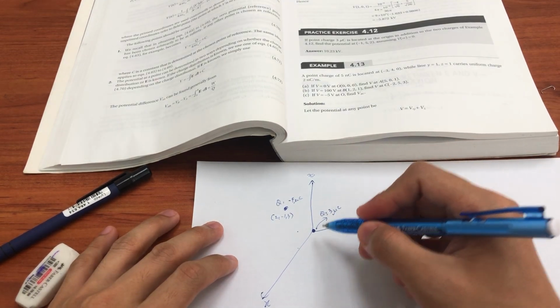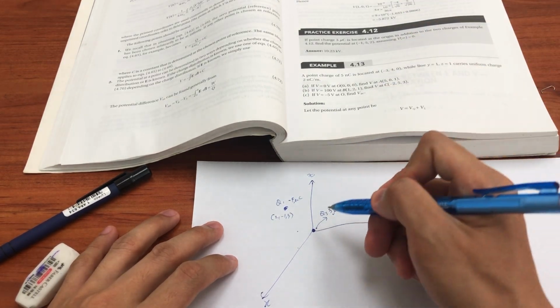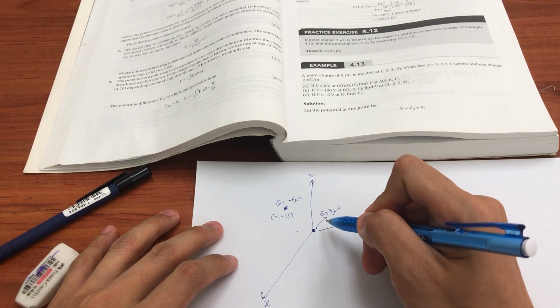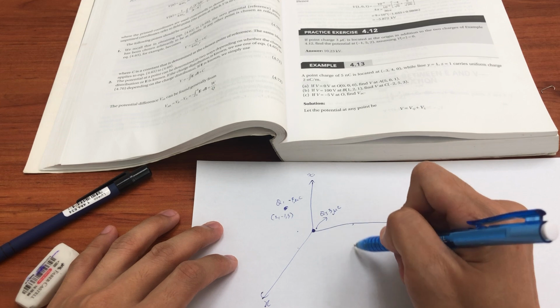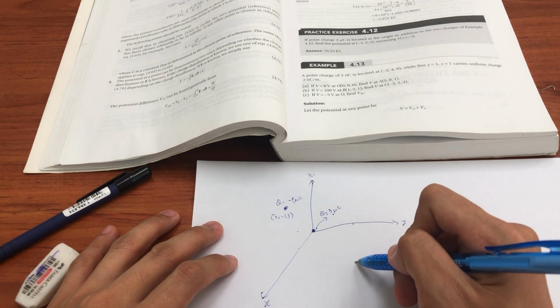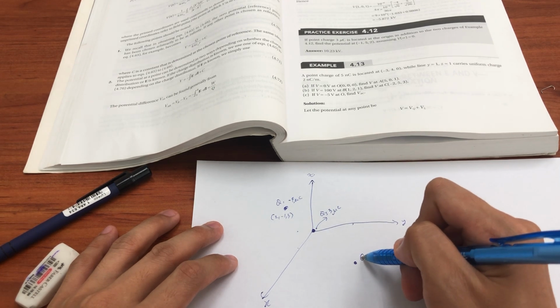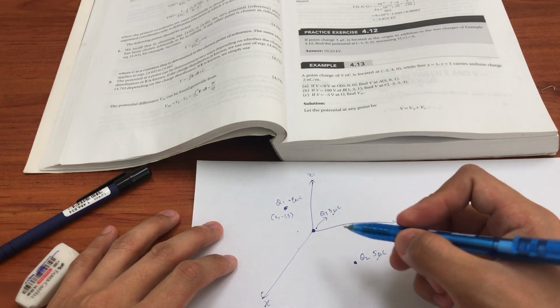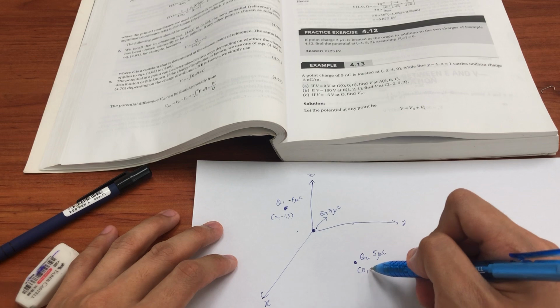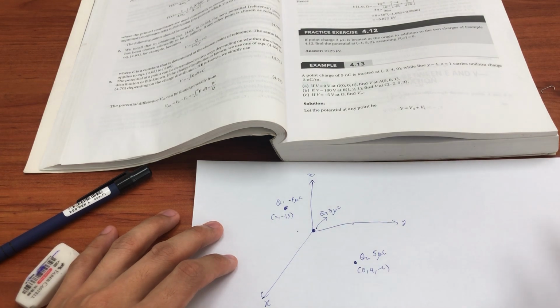And the second charge from the example before is at 0, 4, -2, here. So here is your Q2, with a charge of 5 microcoulombs, and the coordinate is 0, 4, -2.